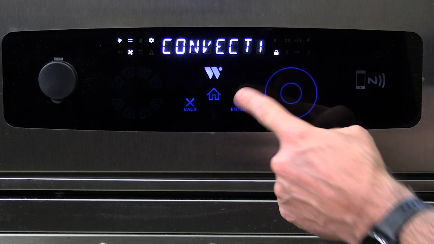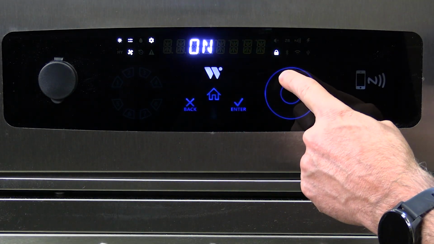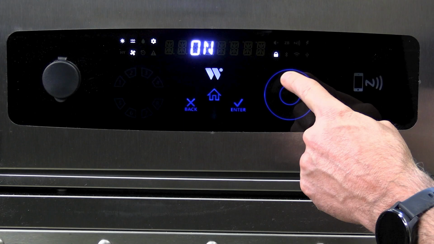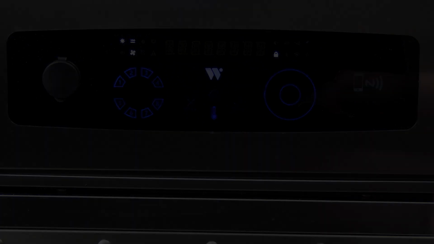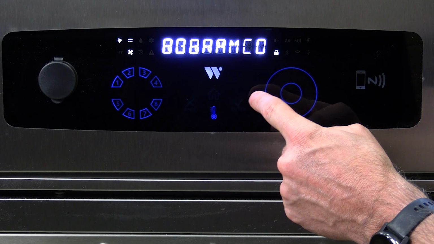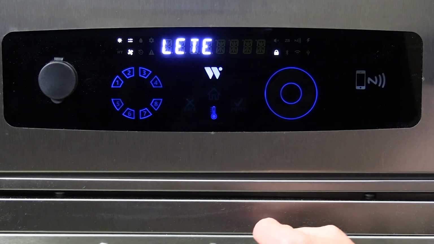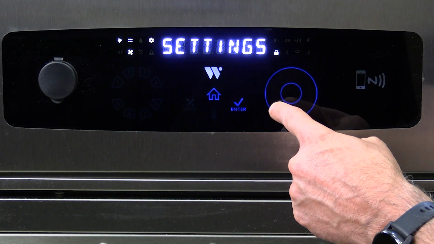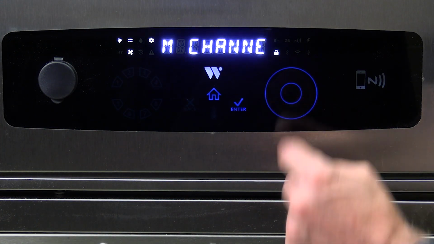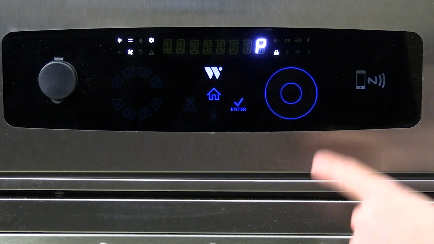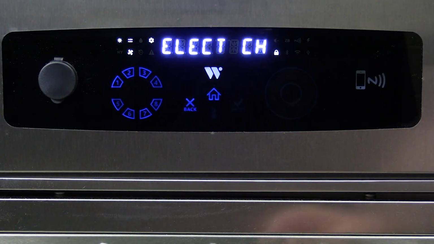Select Enter. Convection will now be displayed. Using the navigation wheel, set the convection fan to either on or off and then select Enter. Program complete will be displayed. Tracing the navigation wheel in a clockwise motion, program channel will be displayed. Select Enter. Select channel will be displayed.